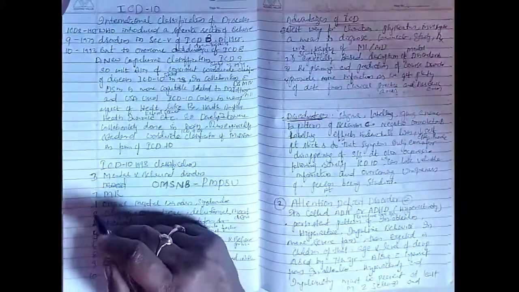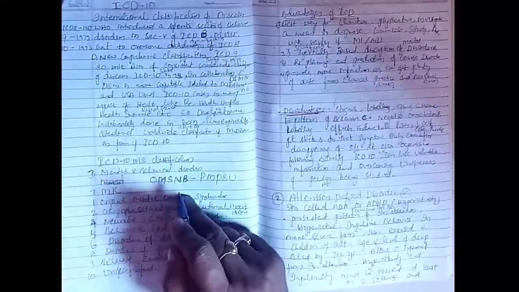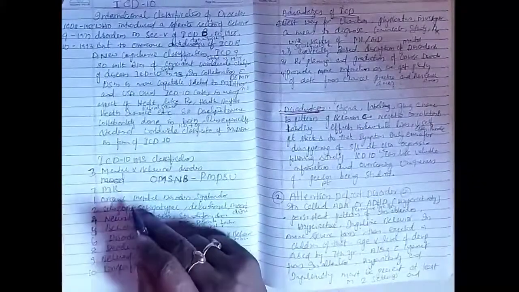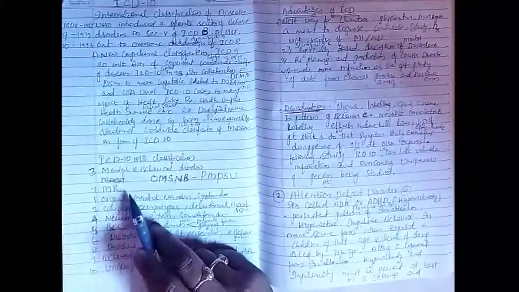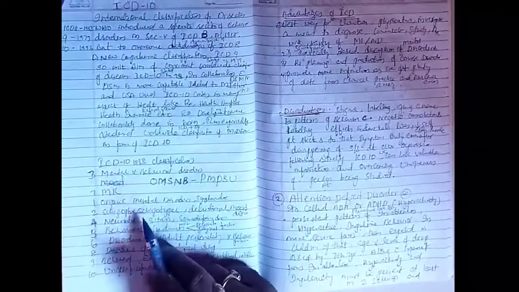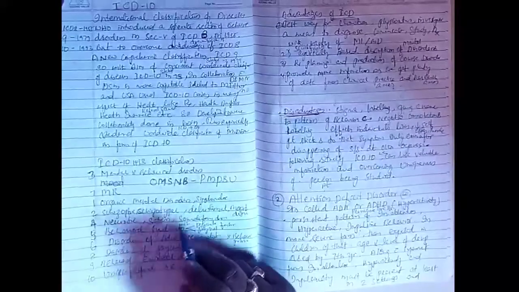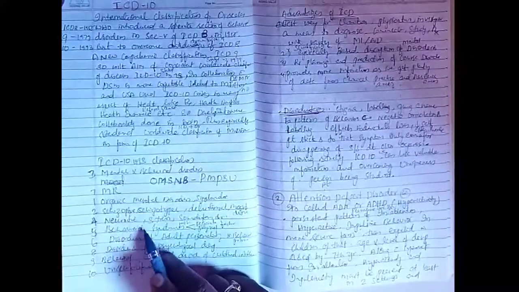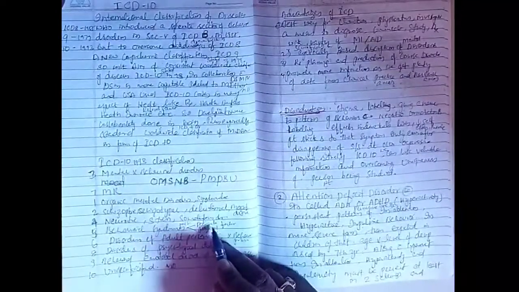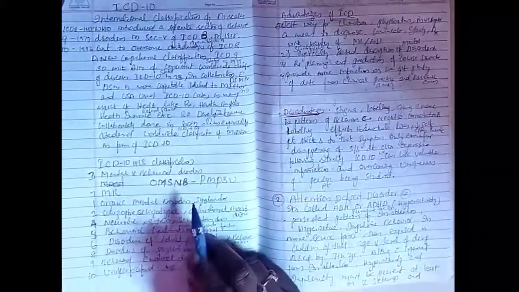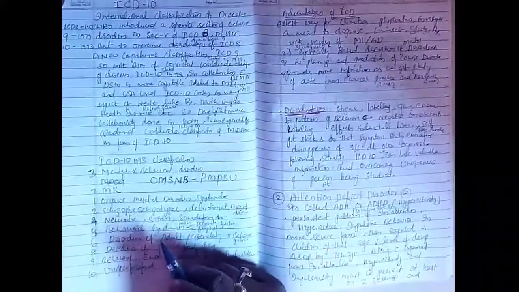This classification of disorders can be remembered with the acronym OMSNB, meaning 5 letters, okay, OMSNB, PMPBU. O for organic mental disorders or symptomatic mental disorders. M is mental and behavior disorders due to psychoactive substance use. S is schizotypal or schizophrenia or delusional or mood disorders. N is neurotic or stress and somatoform disorders. B is behavioral syndromes including both psychogenic and physical factors or aspects. That is OMSNB. If you remember 5, that will be easier to remember.